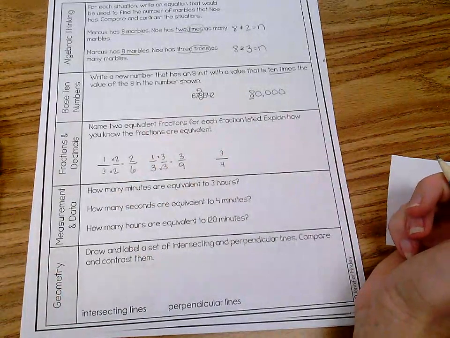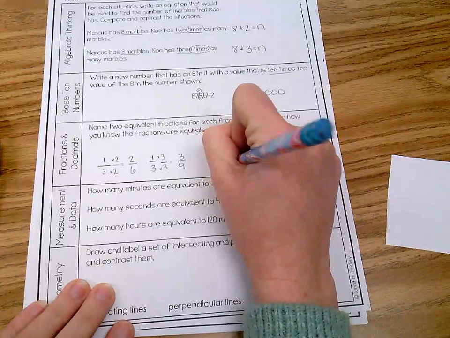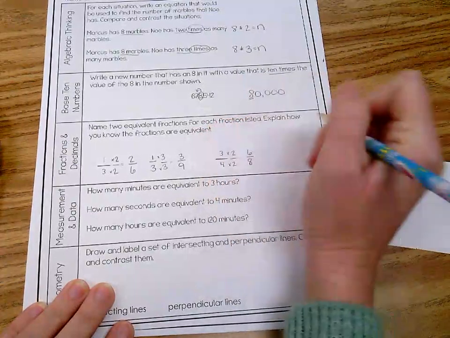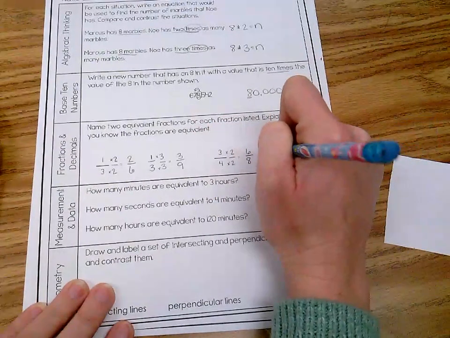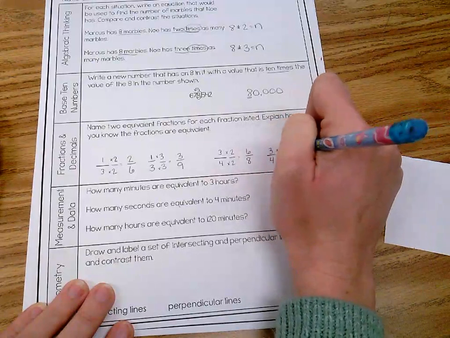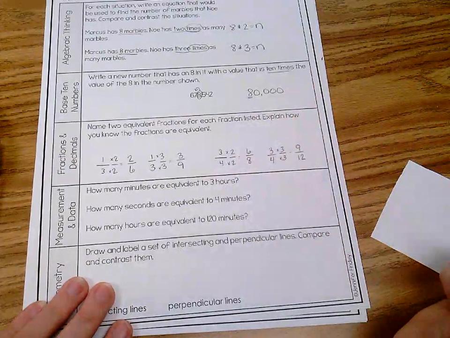I'm going to do the same thing for 3/4. I'm going to multiply the top and bottom by 2 and by 3, because that's nice and simple. If you picked a different number, that's okay, as long as you did the top and the bottom by the same number. So for 3/4, I got 6/8 and 9/12.